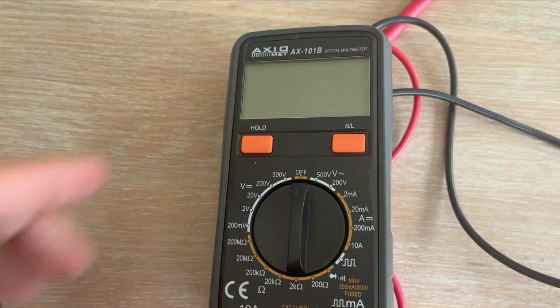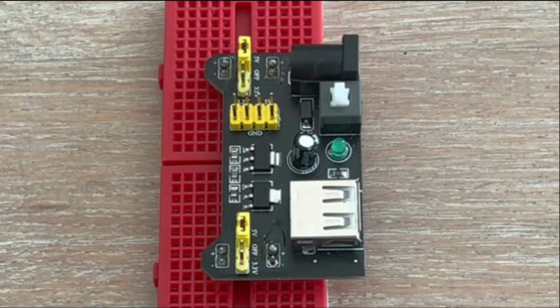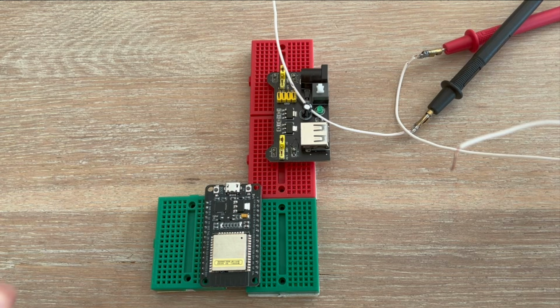To perform these measurements, we need to introduce a multimeter into the circuit. The microcontroller will be powered from the breadboard power supply, which is connected to the 9-volt power adapter. The breadboard power supply regulates the voltage down to 5 volts, allowing us to power the ESP32 by connecting the 5-volt output to its VIN pin.